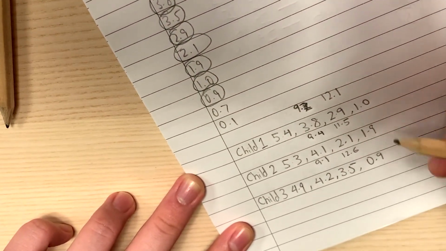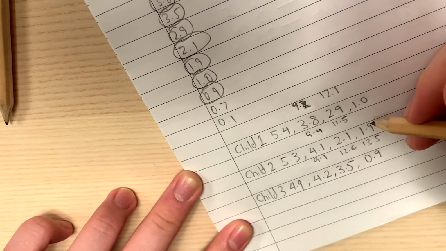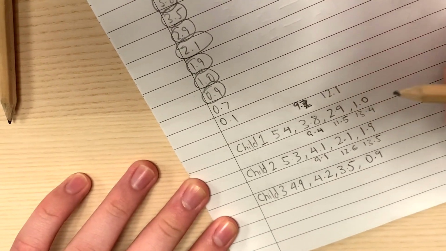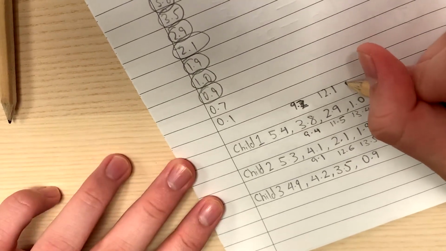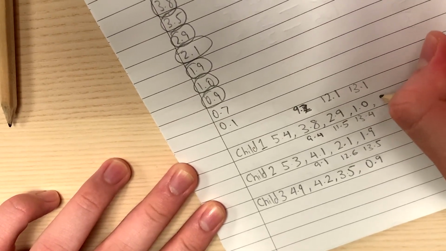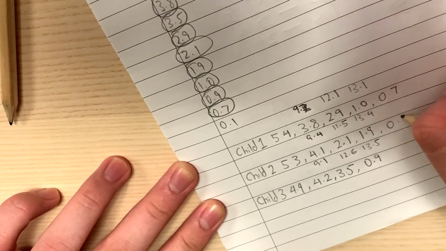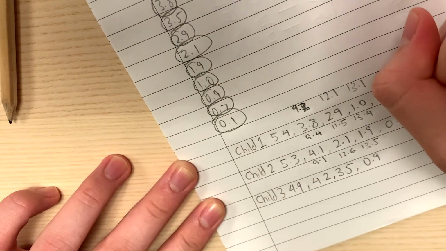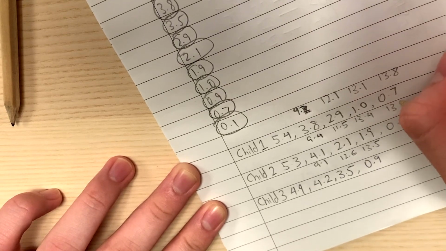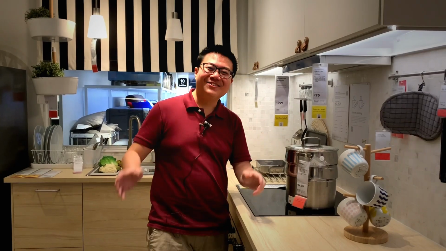After having come this far, child 3 now has 13.5 million. Child 2, on the other hand, has 13.4. And child 1 has 13.1 million. So the one with the least is child 1. Child 1 will get the 0.7. Child 2, being the next least, will get the last remaining 0.1. So in the end, child 1 will have 13.8 million. Child 2 will have 13.5 million, and child 3 will also have 13.5 million. And that is how you optimize.